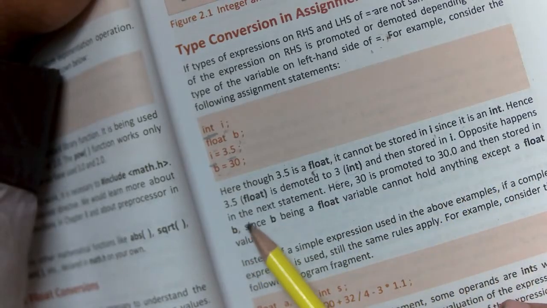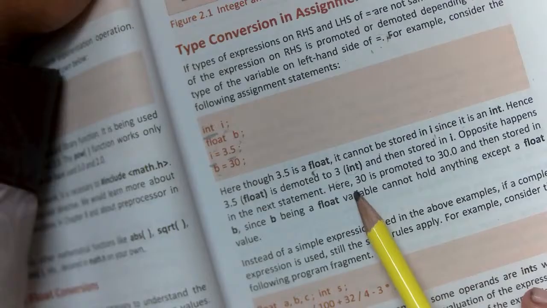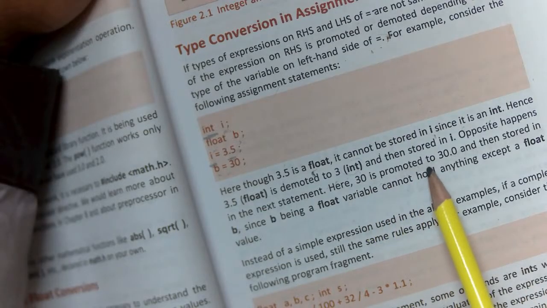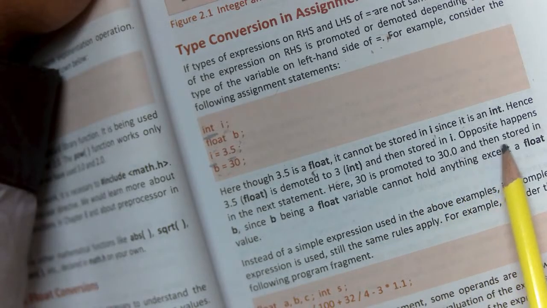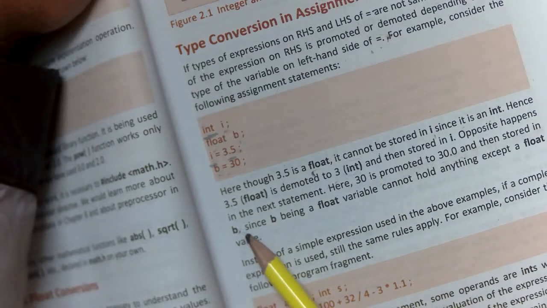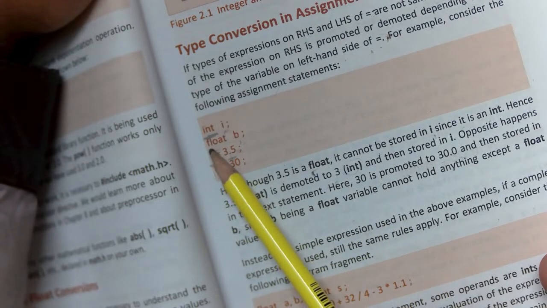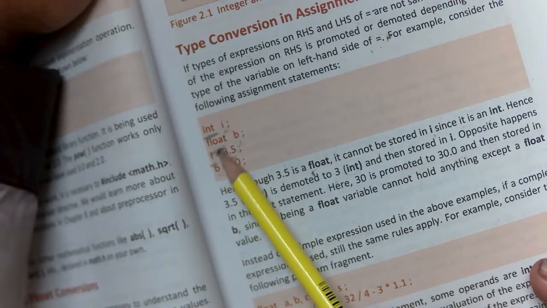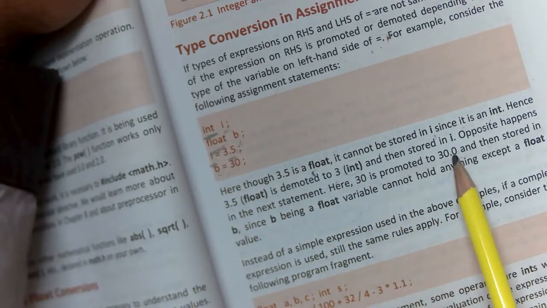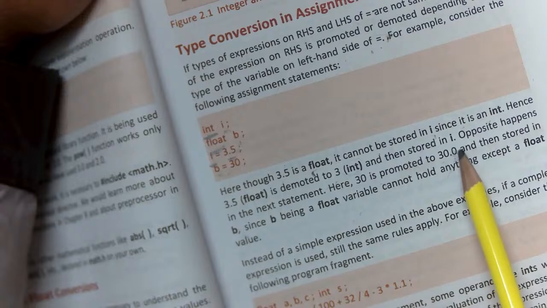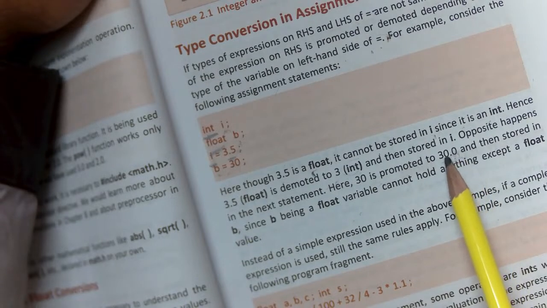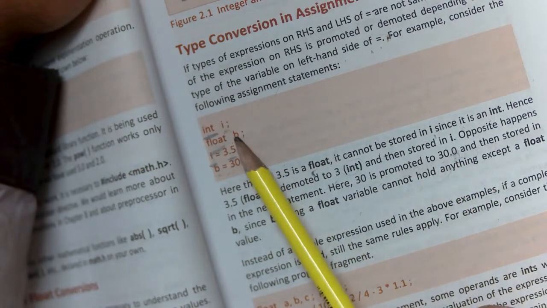Opposite happens in the next statement. Here 30 is promoted to 30.0 and then stored in b because we have stated that b is a float. The computer will automatically take it as 30.0 because we have defined it as a float.